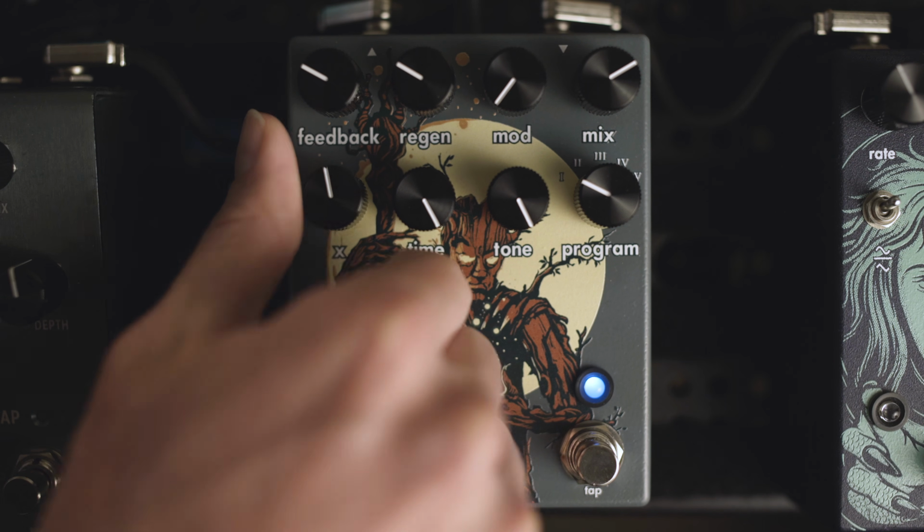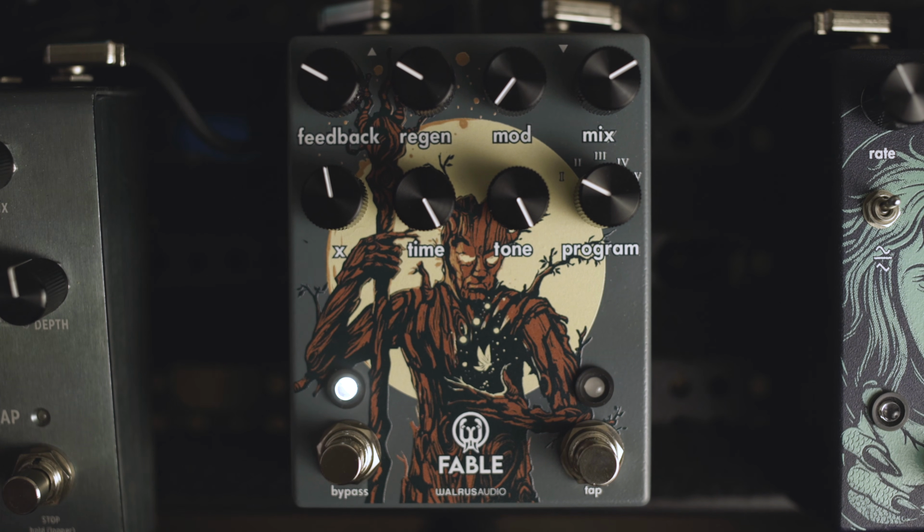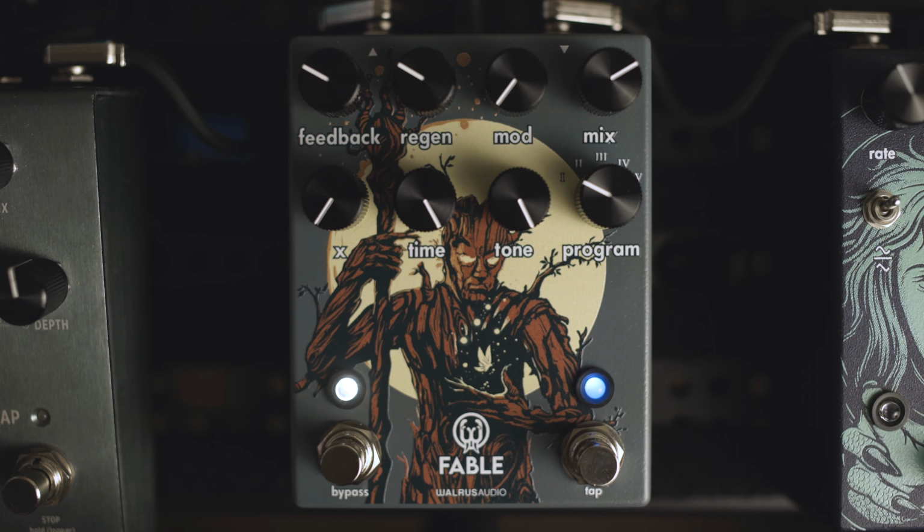And then as we increase X, we are shortening the actual grain sample size. So you can hear that. You get smoother, longer, both delay settings and grain samples with that X at minimum and that time at maximum.